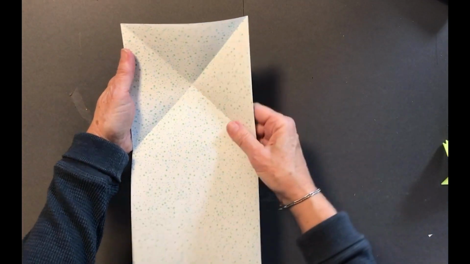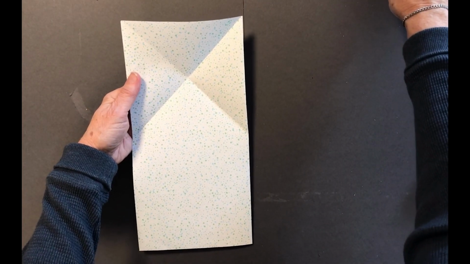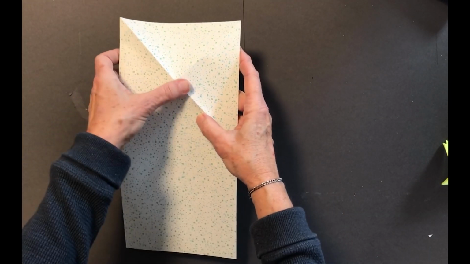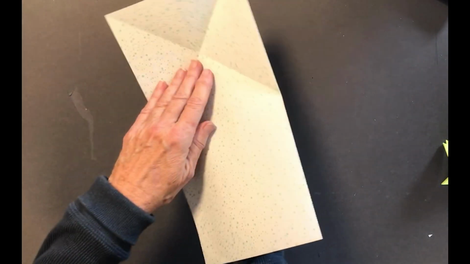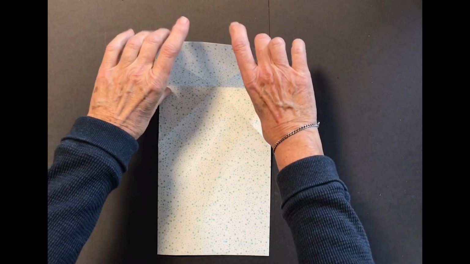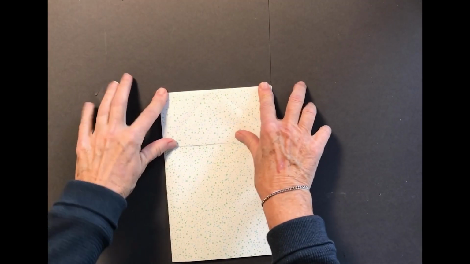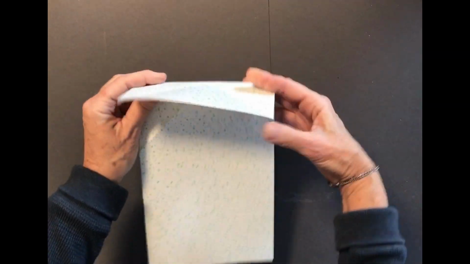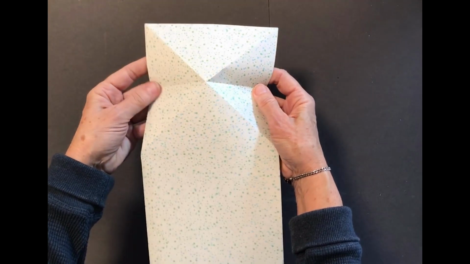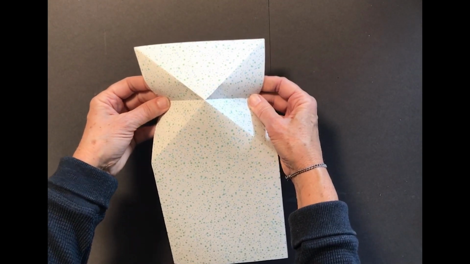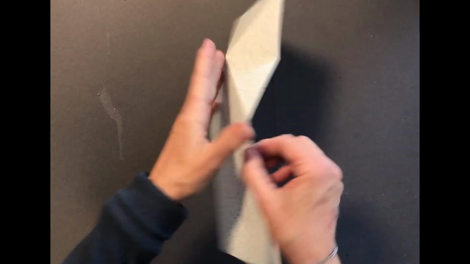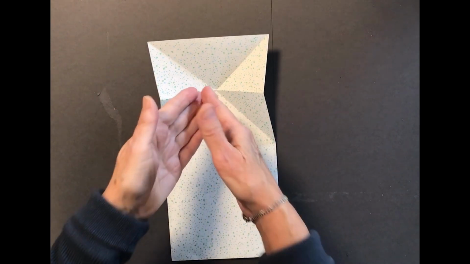Okay, so the next step, we've unfolded that, and we're going to flip the paper over to the other side, to where this is sticking up rather than indented. So I'm going to flip it over like that. Next step is to take the top and fold it down, so that your crease is right in the middle of where that X was. When you open it back up, it's going to look like this. Okay? So where this was sticking up, I'm going to flip it back over to where it's indented now.